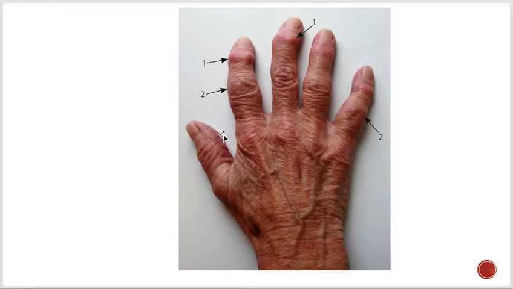Less commonly it involves the ankle, shoulder or elbow joint. MCPs, ankles and shoulders are less common. So all of these can be involved.